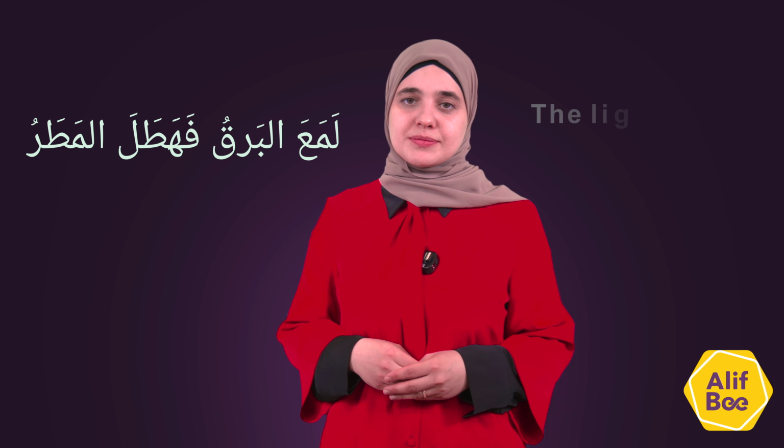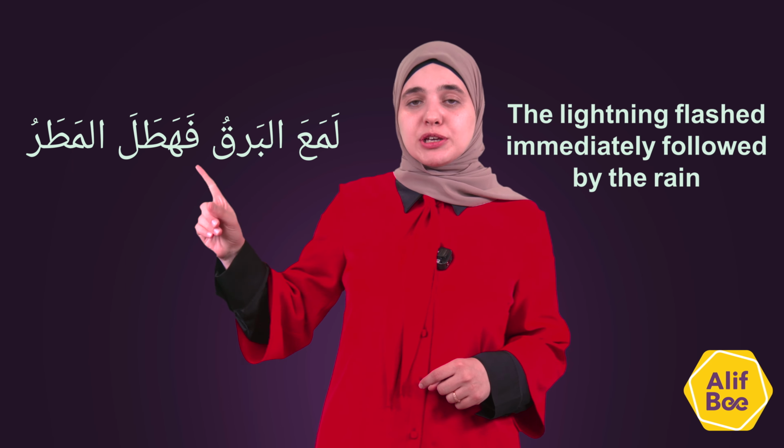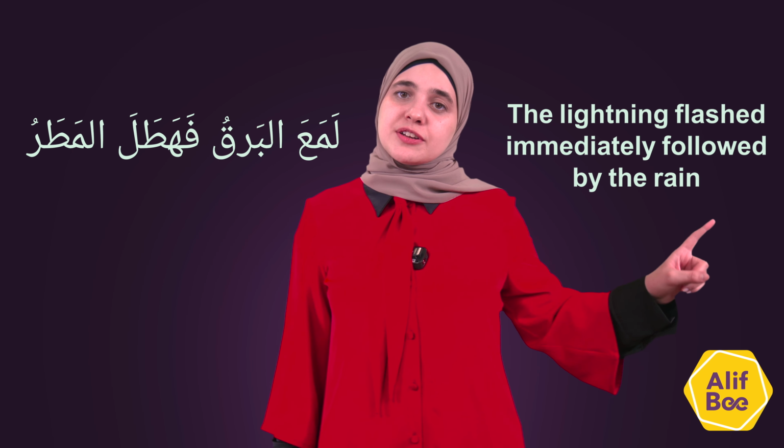And this is what we call التعقيب, quick follow-up, whereas in ثم we had an interval. Let's take another example. لمع البرق فهطل المطر. The lightning flashed, immediately followed by the rain. Because the rain falls immediately after the lightning flashes, there are no events separating these actions and there is no period of time between them. So we use the conjunction الفاء instead of ثم, which doesn't work here.